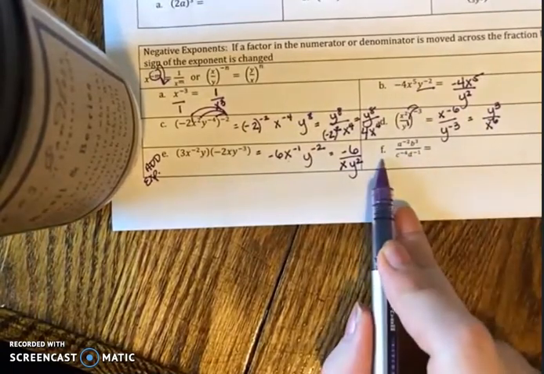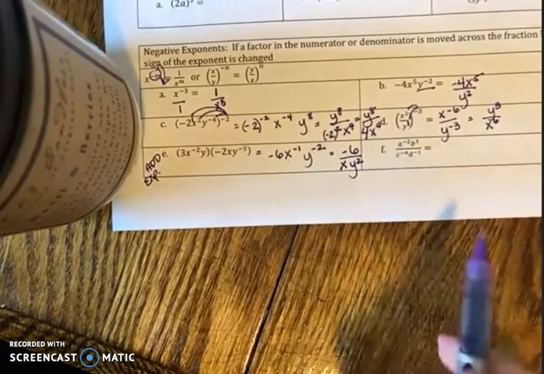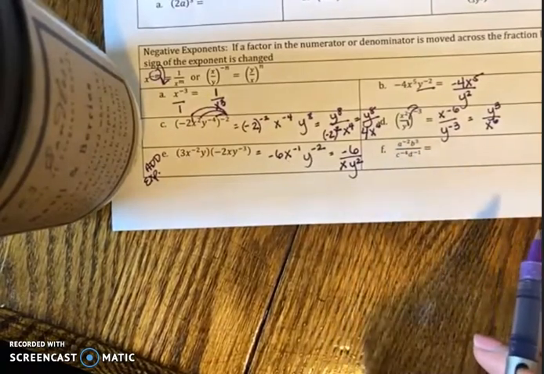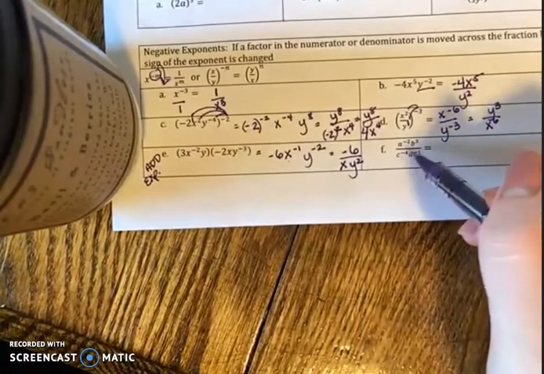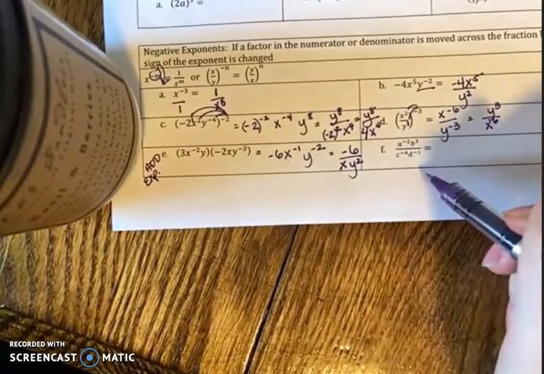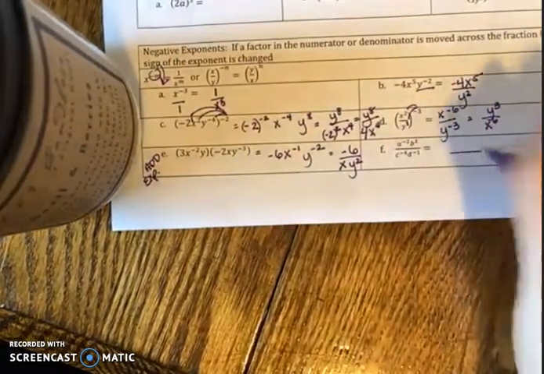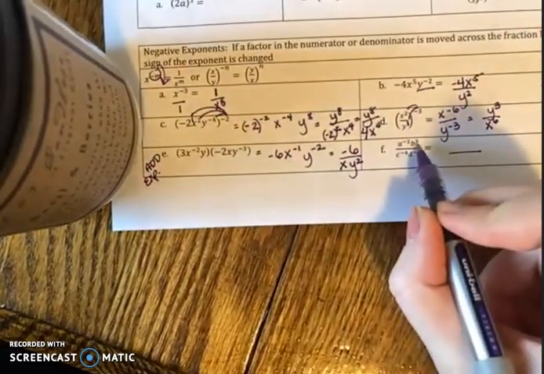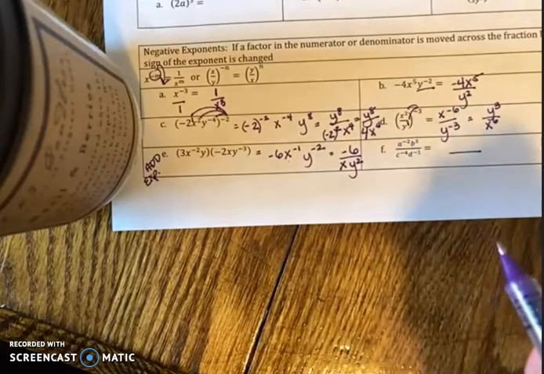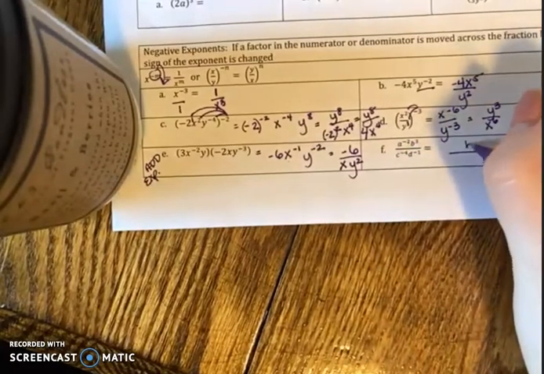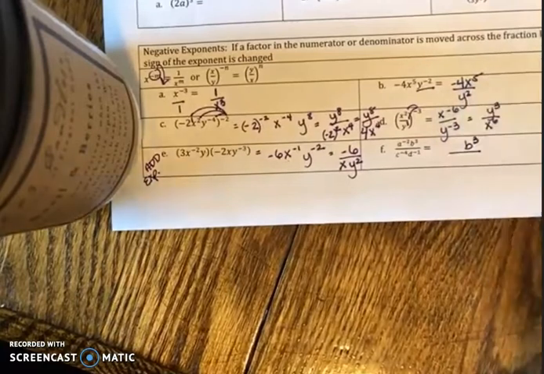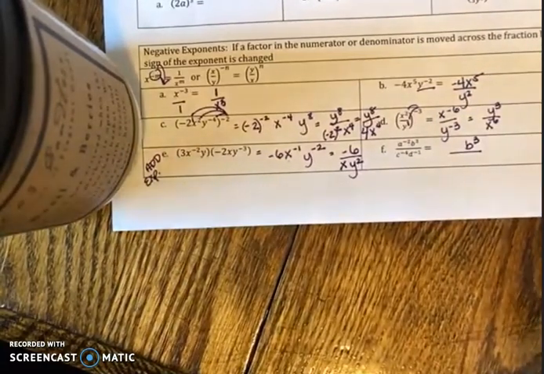All right, for part F, none of these bases are the same, so I can't combine anything. All I can do is simplify my answer by taking care of the negative exponents. The b cubed is the only positive exponent, so that's the only one that's going to stay where it is.